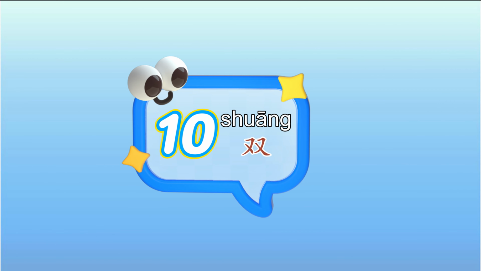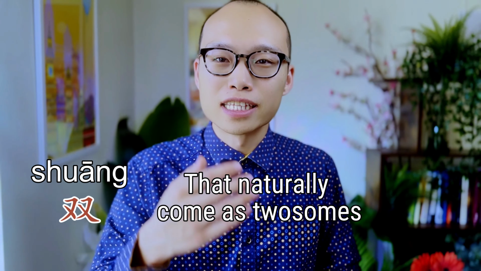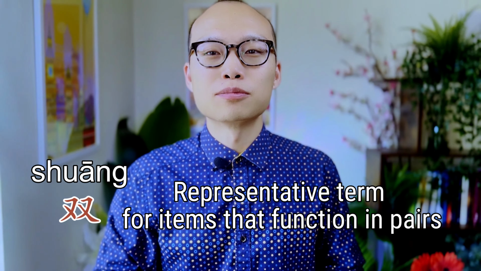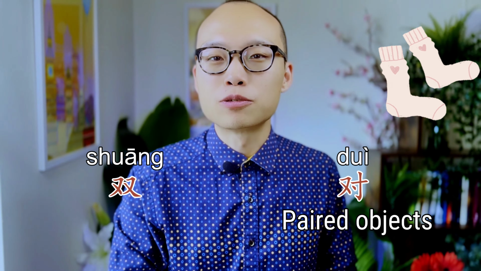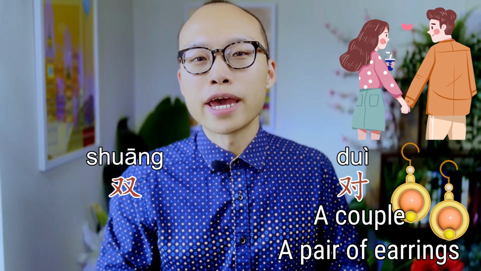10th, shuāng. The measure word shuāng in Chinese is often used to denote pairs, especially in the context of items that naturally come as two sums, such as shoes or gloves. Think of shuāng as the representative term for items that function in pairs. On the other hand, 对 is another measure word that signifies pairs, but it's broader in its application, often employed for paired objects or people, like a couple or a pair of earrings.